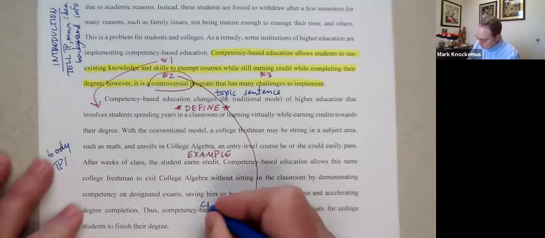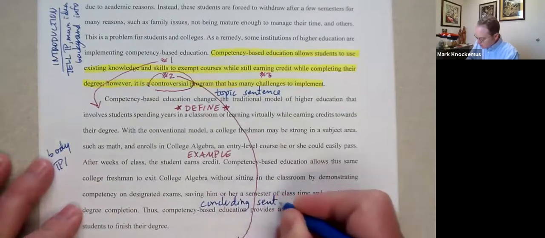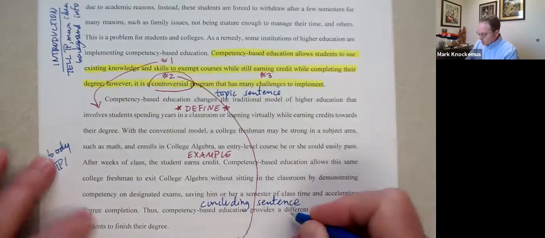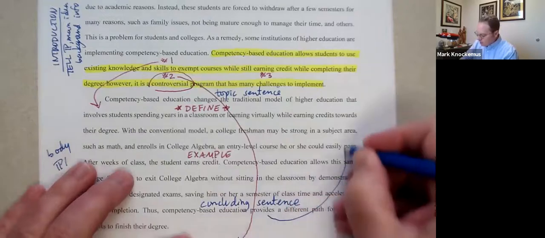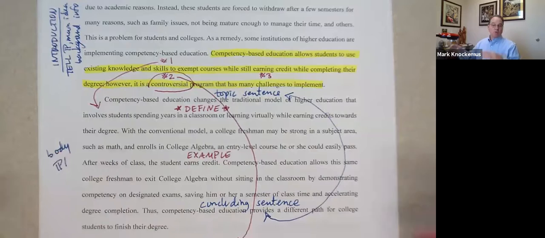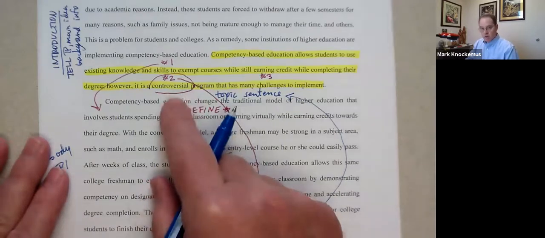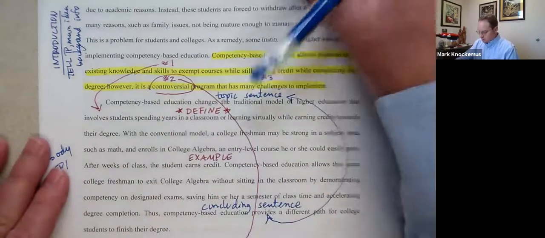Now you'll notice here, right, this is my concluding sentence. The concluding sentence is an echo or a restatement of the topic sentence. So just in case the reader became lost in that example, right, in the definition, a lot going on, then the reader will be reminded of the purpose of that paragraph. Now it's time for point number 2.